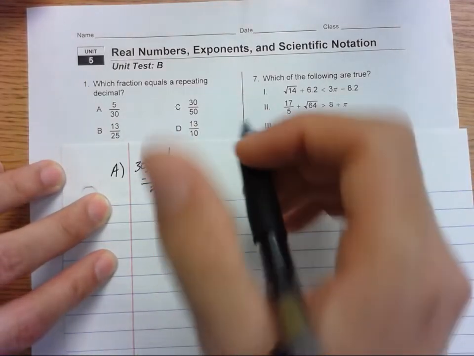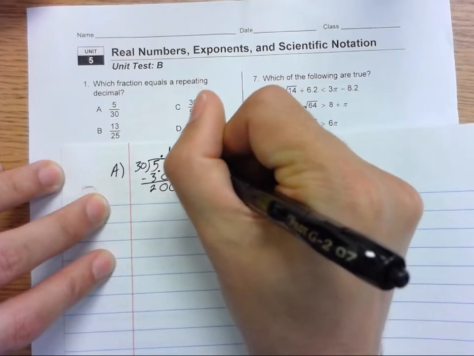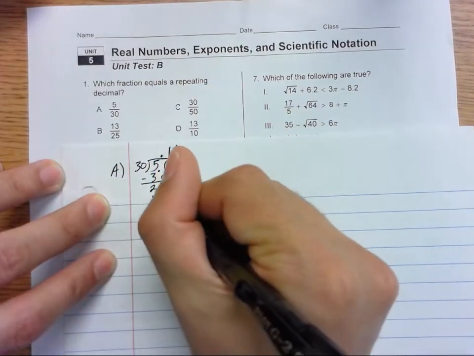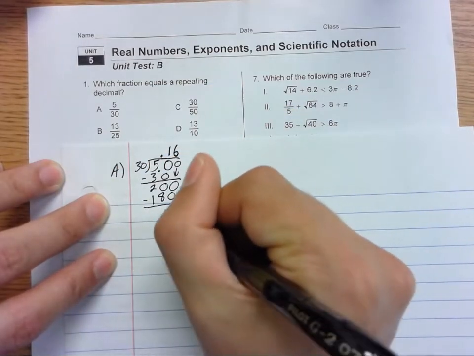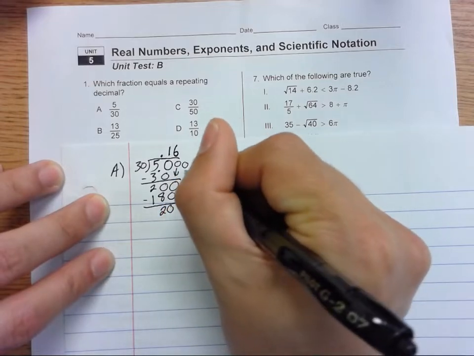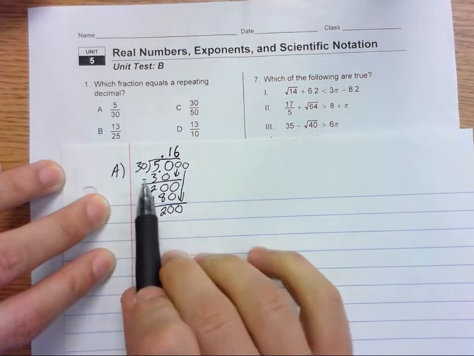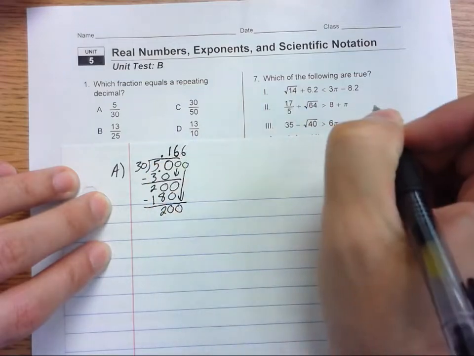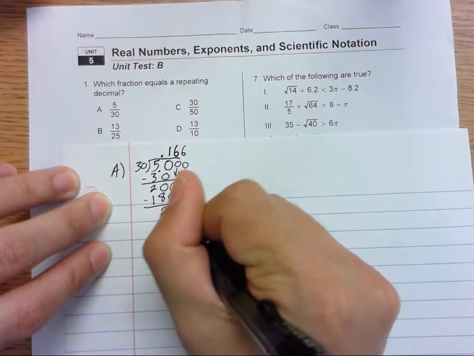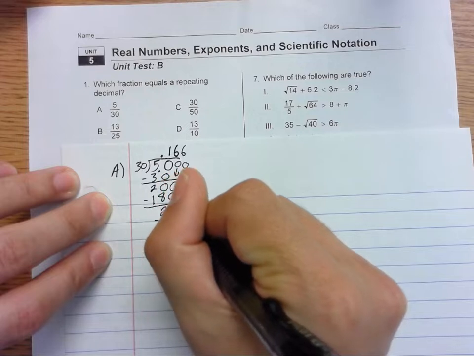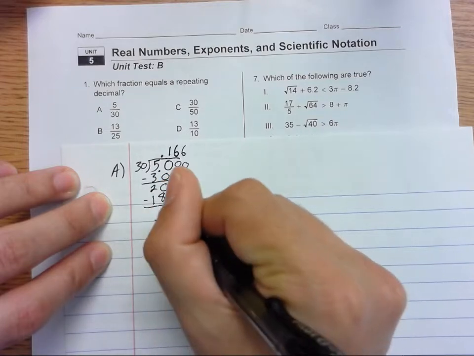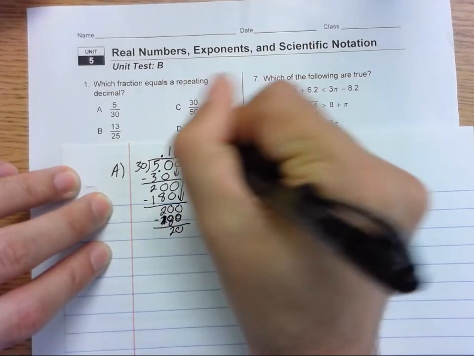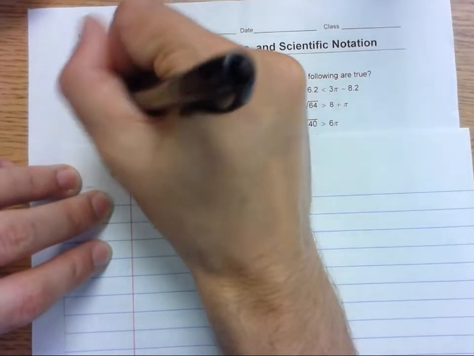30 goes into 200 6 times. 30 times 6 is 180. Subtract and we get 20. Add a 0 and bring it down. 30 goes into 200 6 times. 30 times 6 is 180. When we subtract that, we get 20. And this will keep going on and on and on. So that's actually our repeating decimal.